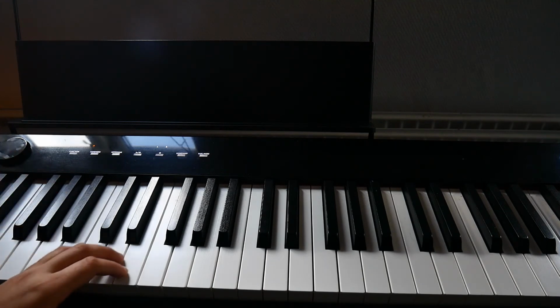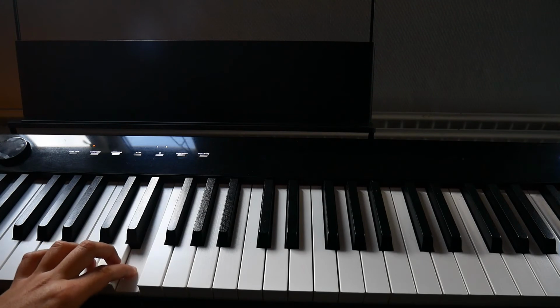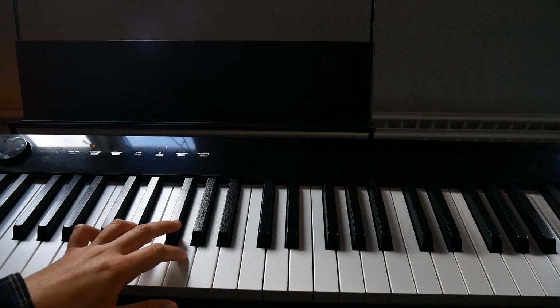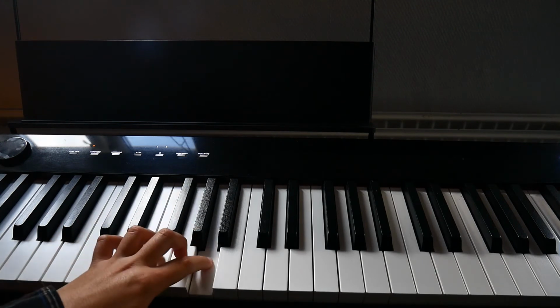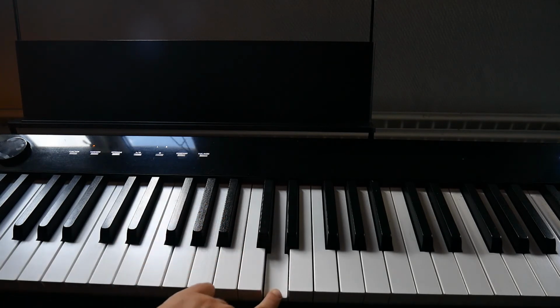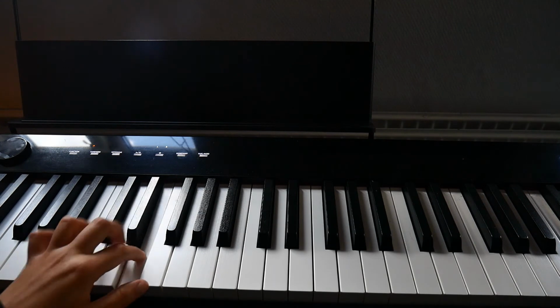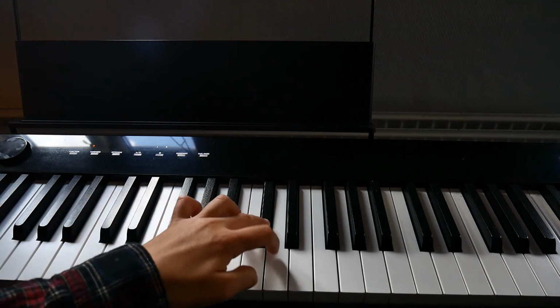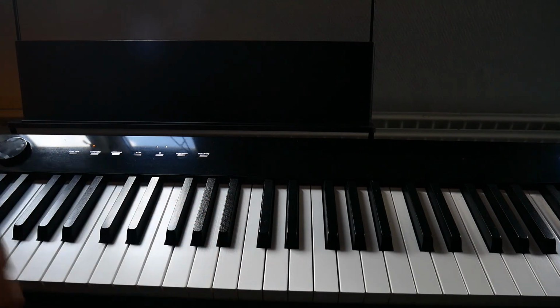You can do this in D as well. Whole, whole, half, whole, whole, whole, half. Major scale.